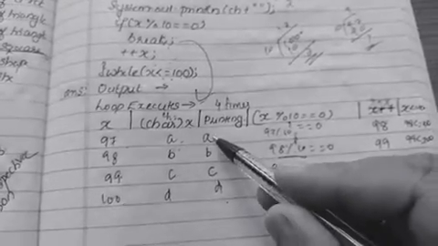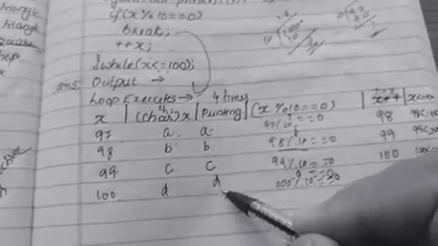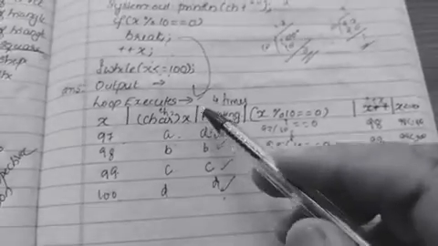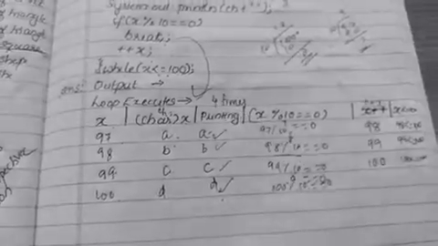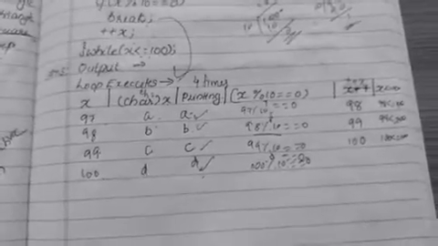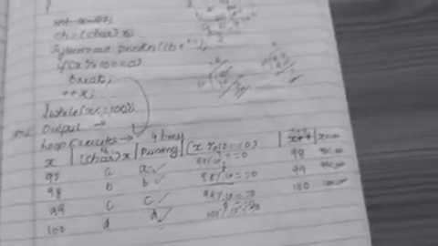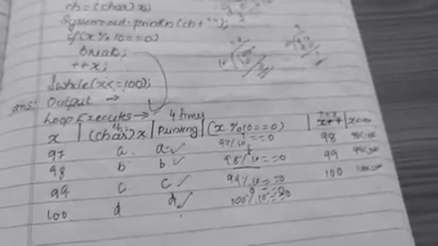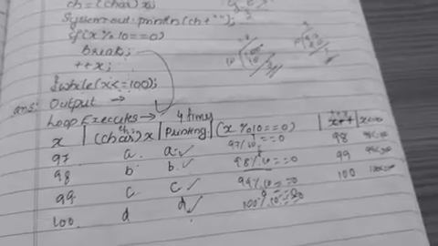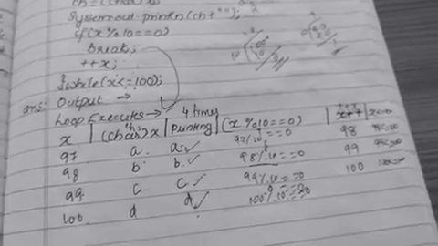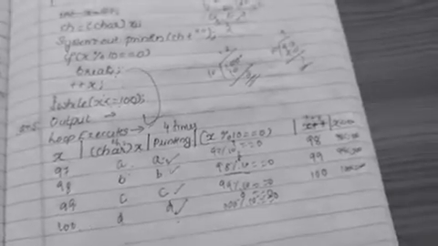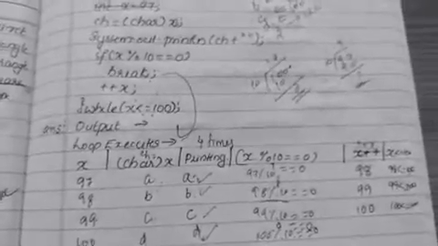The output is A, B, C, D. You have to print in separate lines, A, B, C, D. After doing the dry run of this program segment, you have to write the output clearly. So the loop executes 4 times and the output of this program segment is A, B, C, D. So I hope it's clear for you. So this is about this program segment.